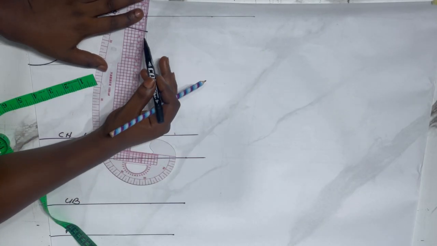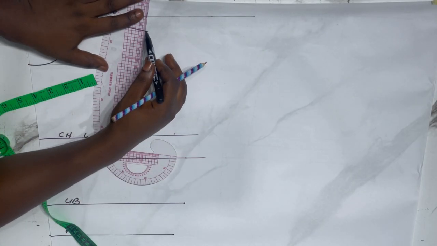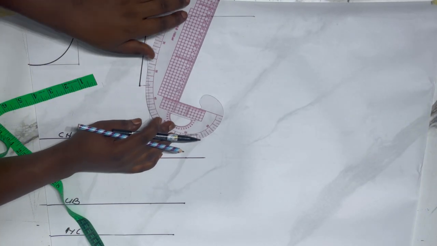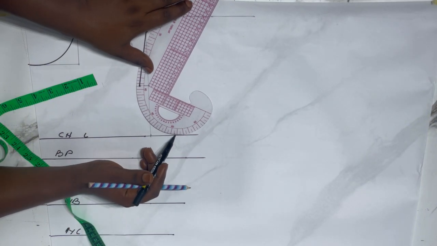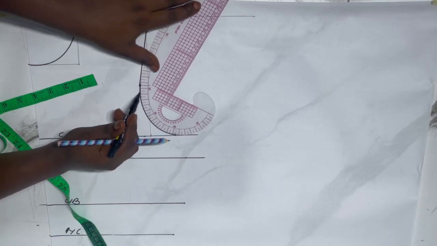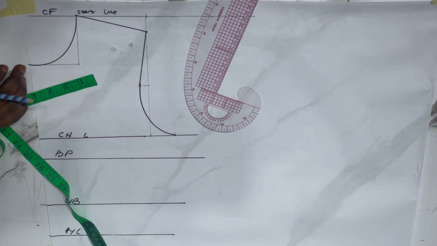I'm going to be teaching you the simple technique in getting your curve. The first thing you are going to do is you are going to connect a straight line from your shoulder slope to this your half inch inward. Then you will now use a curve from your bust divided by 4. You now curve it like so. I hope this is easy.